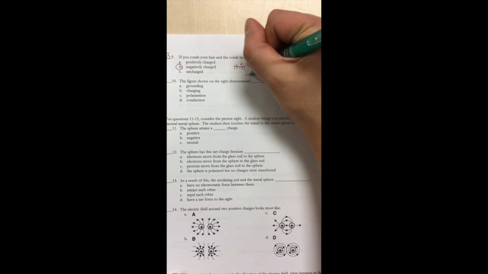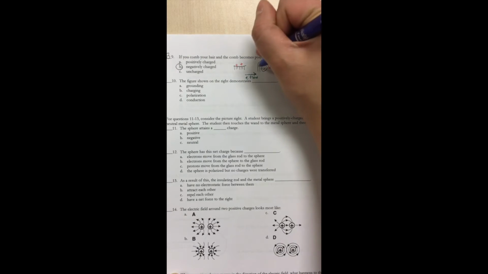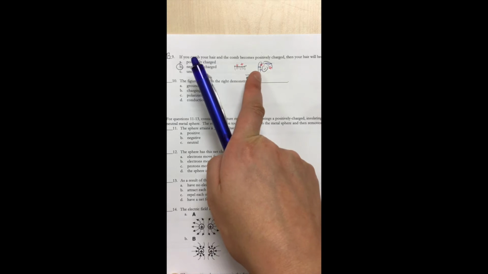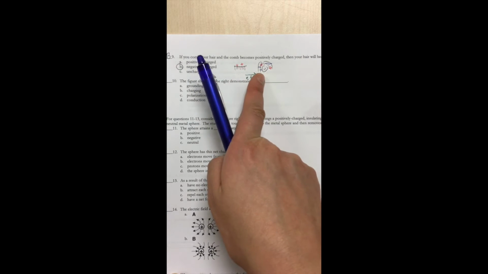But the comb becomes positively charged. It must have lost its electrons. Electrons left the comb and went to the person. The person must have gained those electrons by conservation of charge. Like, it can't have created or destroyed electrons. They just moved from one place to the other. And so your hair is negatively charged.